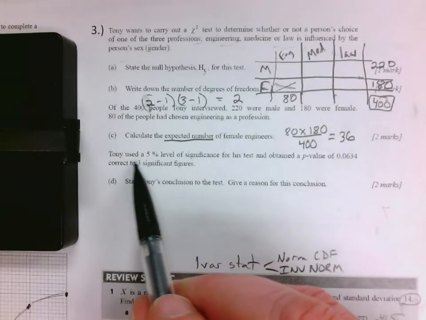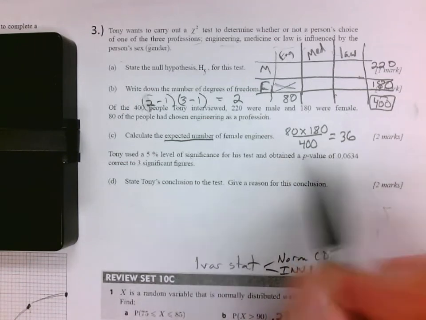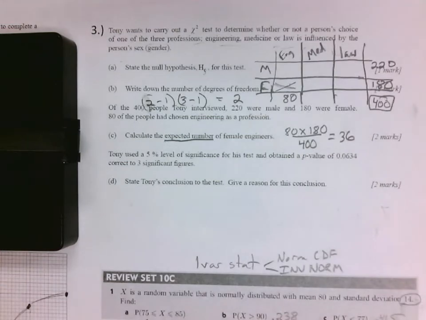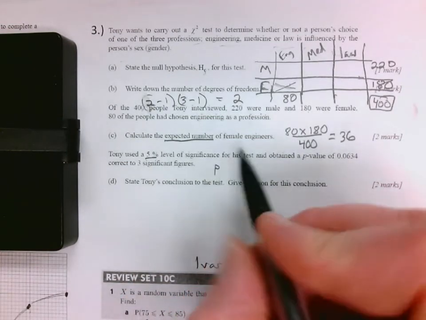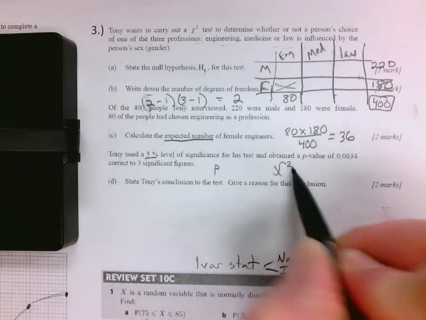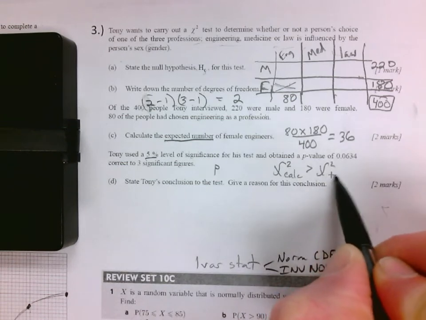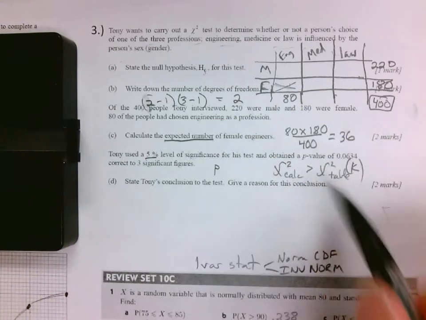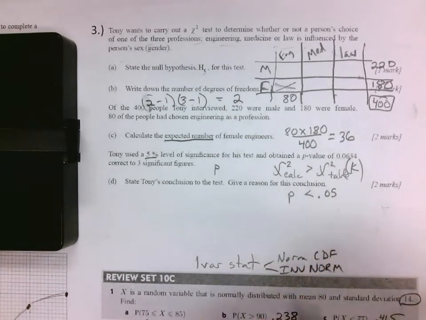Expected value. Tony used the 5% level of significance for his test and obtained a p-value. Okay, so before you even try to look at this conclusion, let's write out, if a 5% significance level, if we were doing chi-squared, calculated would have to be greater than chi-squared from the table, or the k value. We don't have any k value. Also, p would be less than 0.05. So those kind of go along together. Those are going to be your reasoning.